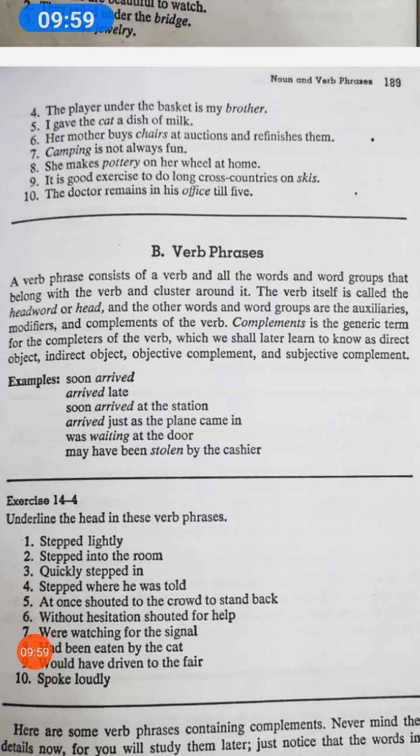Complements are of 4 types. It could be direct object, indirect object, object complement, and subject complement. Remember, these 4 types of verb complements are determined by the type of the verb. And here also the verb functions as the dynamo of the verb phrase.